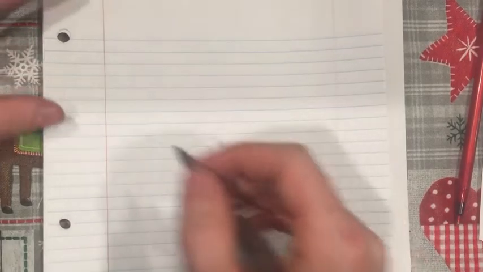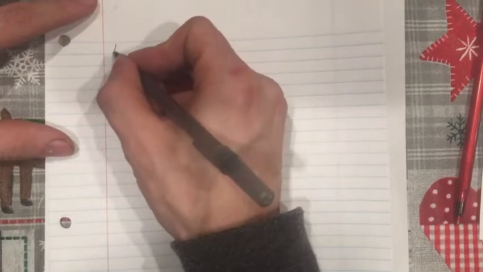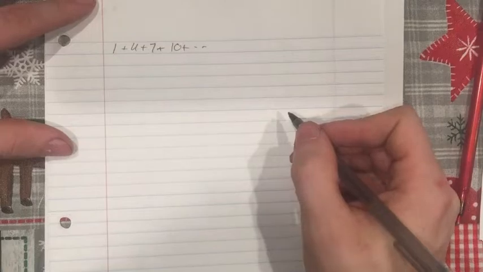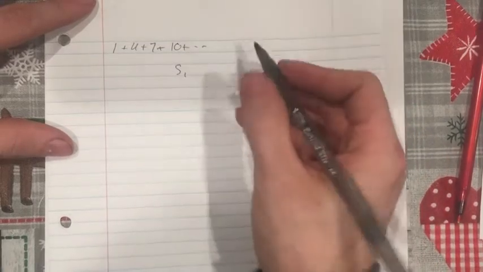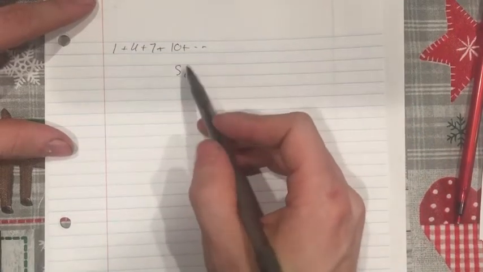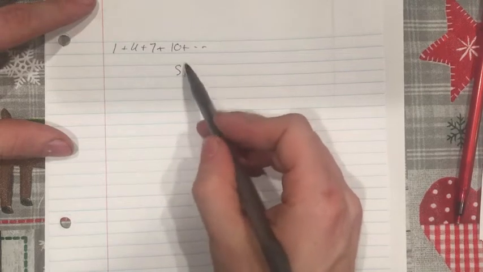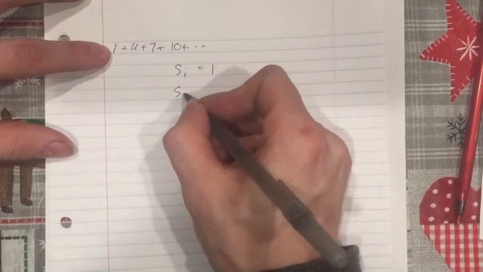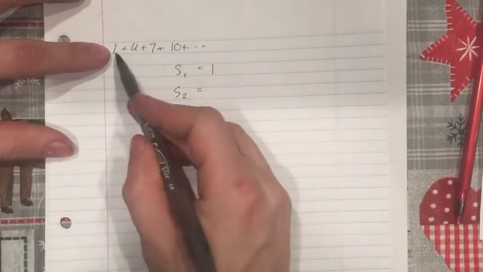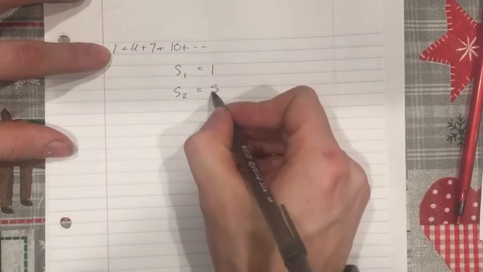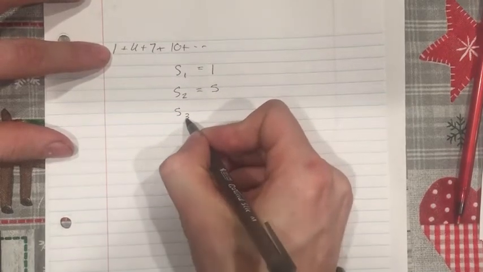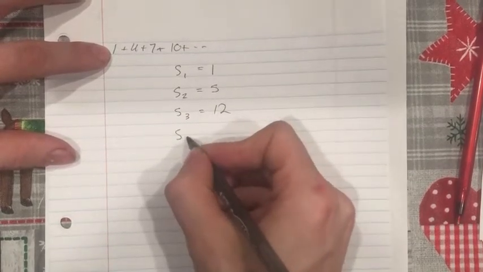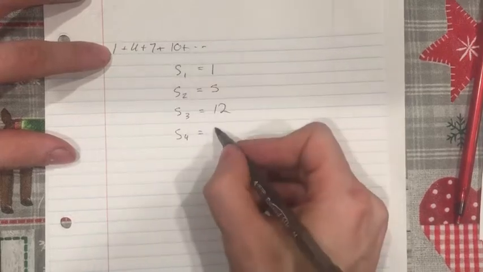So first let's just talk about a regular old series, how about this one right here, 1 plus 4 plus 7 plus 10, etc. What would S1 be? What does this mean again? Oh yeah, this is the first partial sum. This is the sum of the first term with nothing else, so that would be 1. What about the sum of the first 2 terms? 1 plus 4, that would be 5. And the sum of the first 3 terms? 1 plus 4 plus 7, 12. And the sum of the first 4 terms, 22.